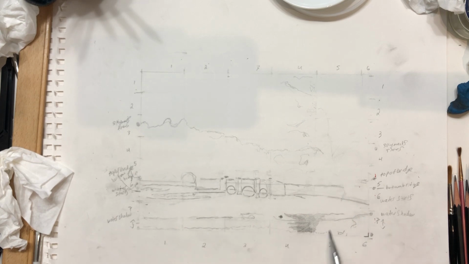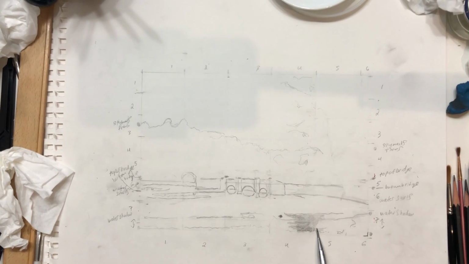Okay, so I'm going to go back to putting in my values. Now just keep in mind that this paper has a texture, and it's going to show through on the graphite. And eventually when you do the blending, you can kind of blend all that in if you don't want to have that. Sometimes you might want to use the texture of the paper.